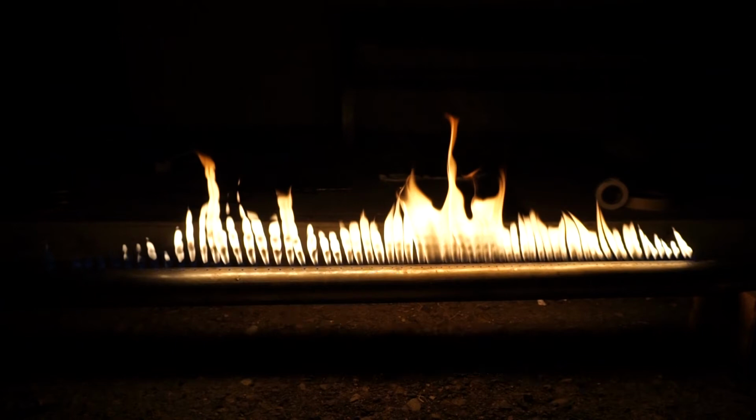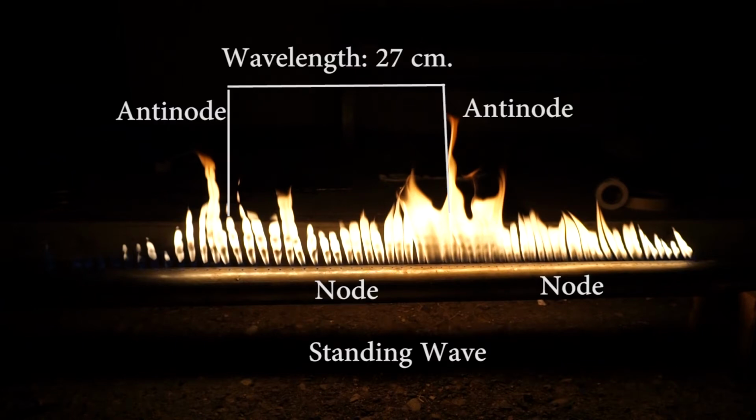If we generate sound at the right frequency for the length of the tube, we can generate a standing wave, where the location for destructive and constructive interference always occurs at the same place, forming a standing pattern. The distance between the standing wave peaks is the wavelength of the sound at that frequency.